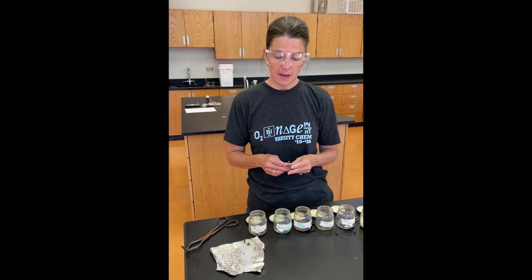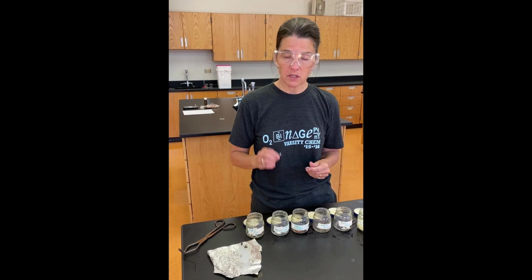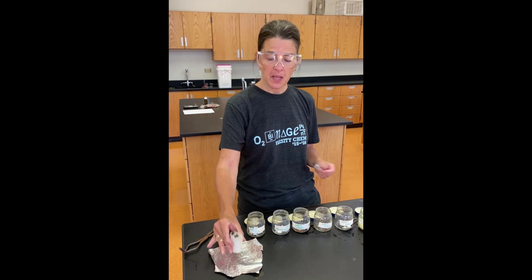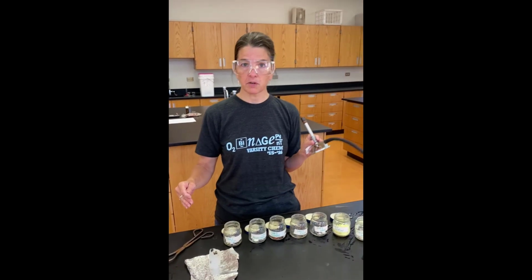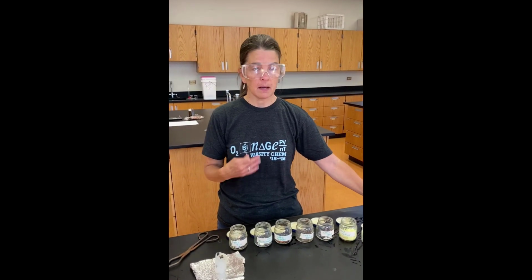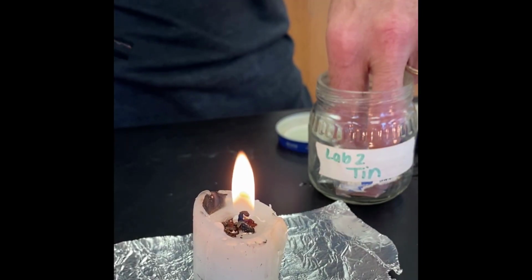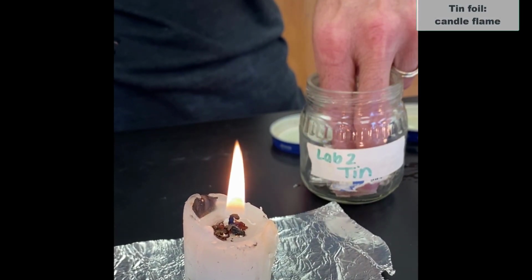So to do this, I'm going to test each of the 7 things in 2 temperatures of flame. First, we're going to do a candle flame, and then we're going to do a Bunsen burner flame. And the burner flame is obviously going to be a more intense, hotter fire, okay? Okay, we're going to start by testing tin.